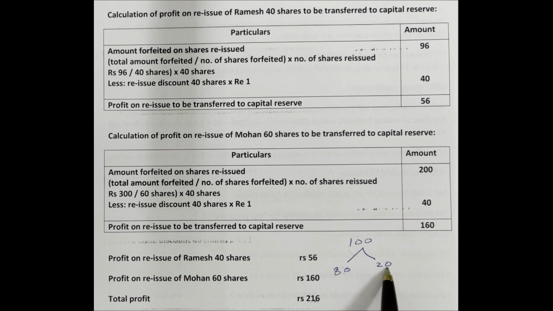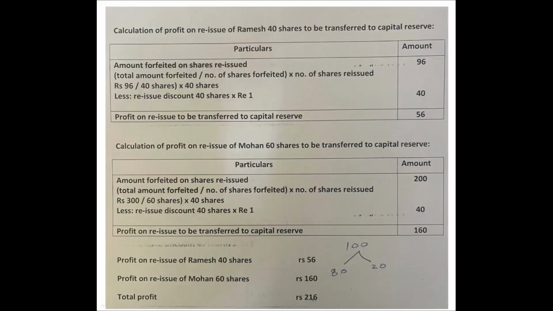So 20 shares are not reissued. Related to these 20 shares also, in forfeited account, some credit balance will be there. That amount we should not transfer to capital reserve because these shares are not yet reissued. So the credit balance of share forfeited account which belongs to these 20 shares appears in the balance sheet separately. Take a screenshot of this table.